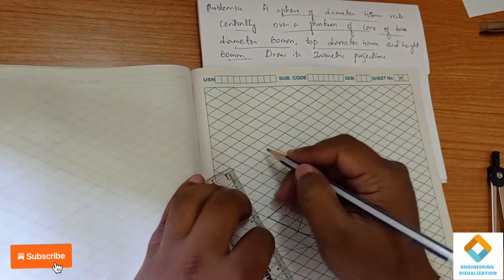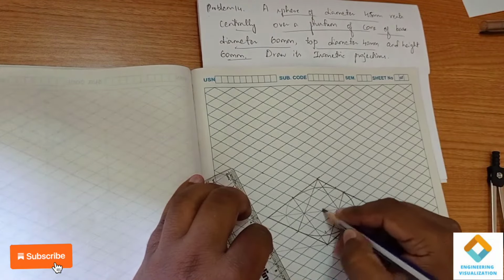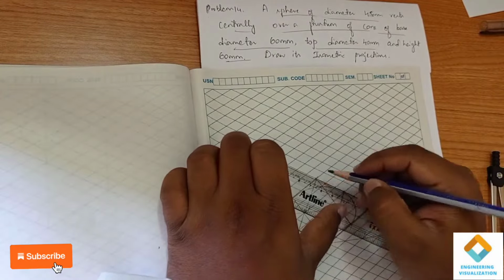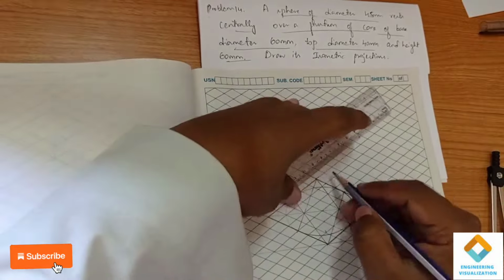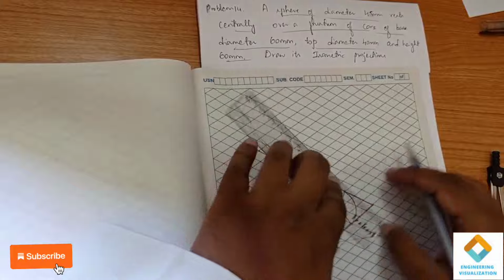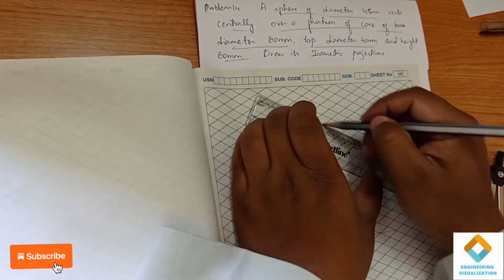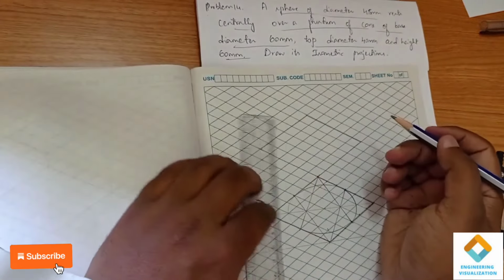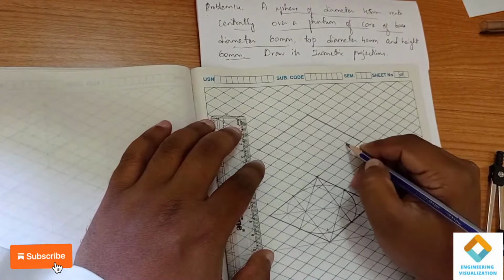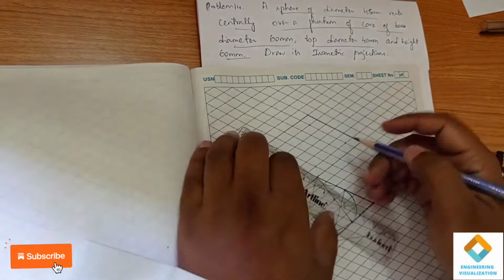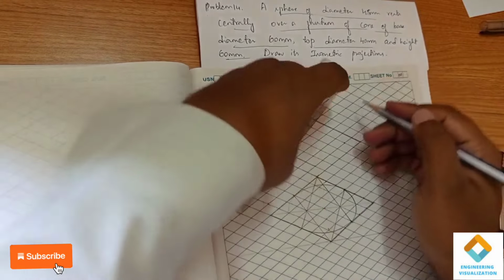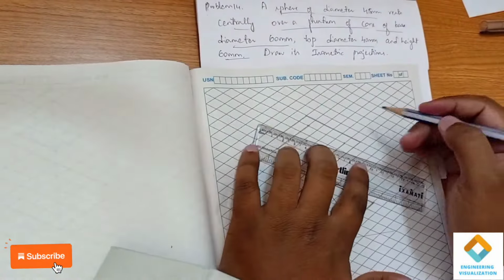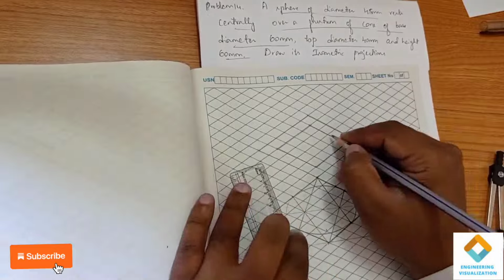So here also 1, 2, 3, 4, 5, 6, another box. Within this box we have to take 40, which means 10 mm on either side. We'll get a box here by the subtraction of box method.